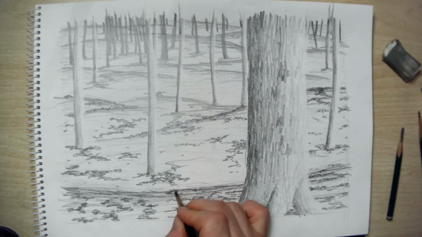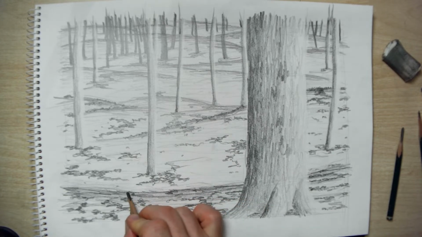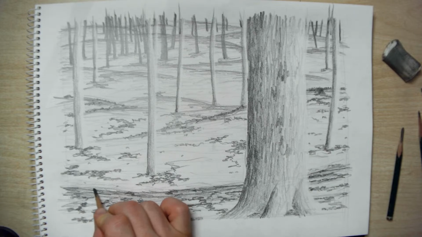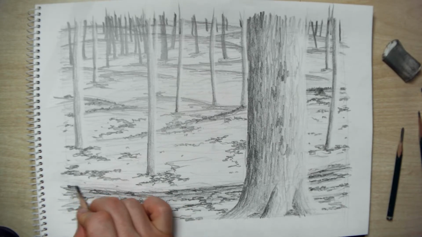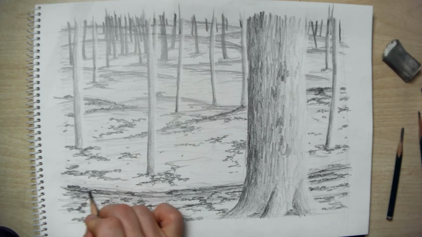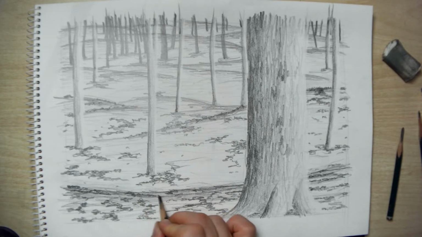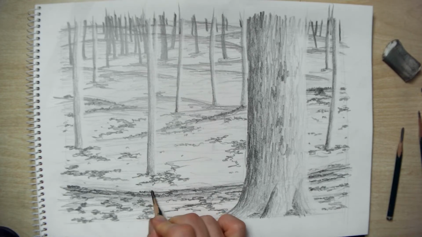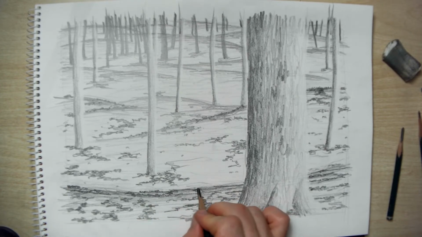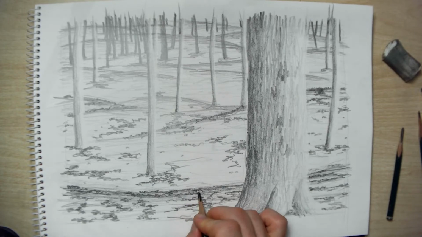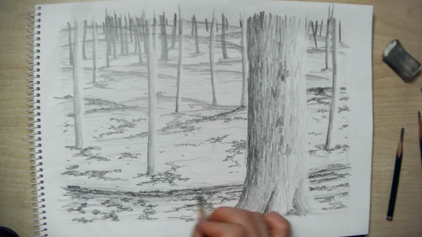Now for the darkest area in here, I will use the 7B pencil once more and just get in a couple more leaves. A little bit more structure on the ground down here. A little bit more detail.